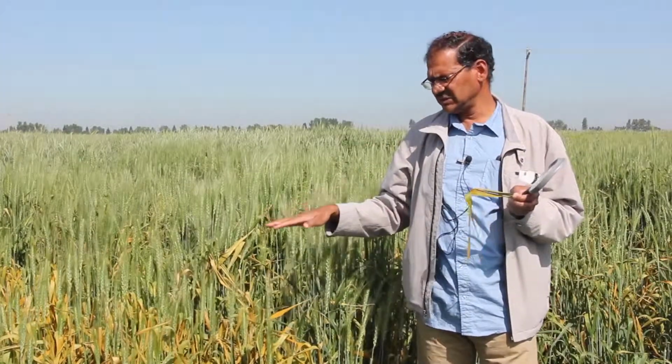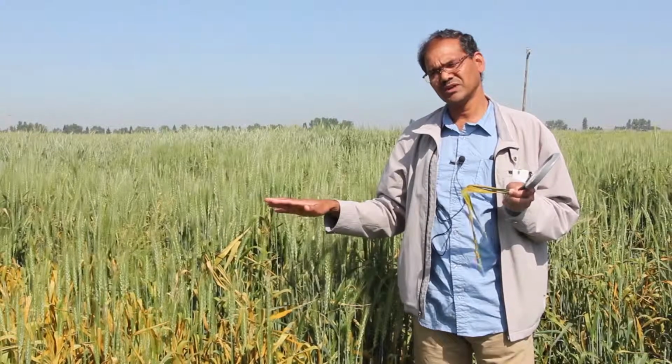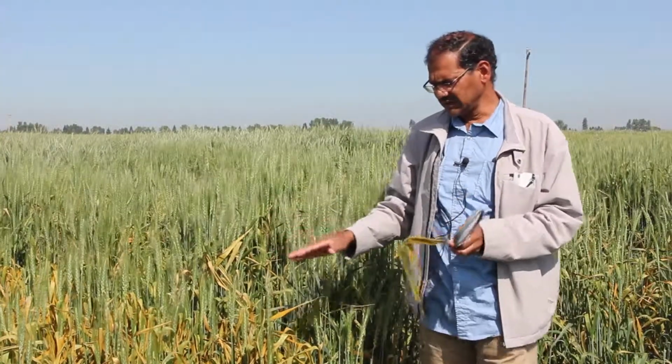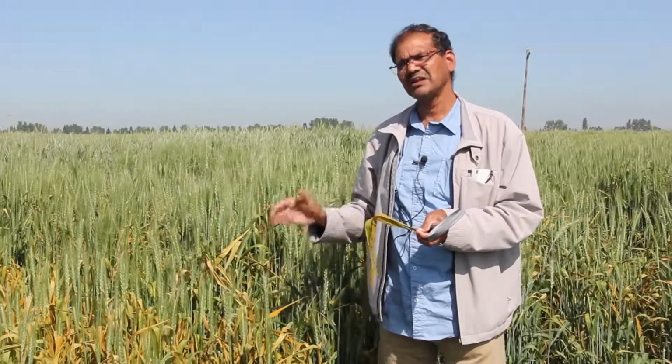Yeah, so we have three types of rust: the stripe rust, the leaf rust, and the stem rust. We don't have stem rust over here because stem rust needs a little higher temperature, so that is in Manitoba, in that area. Leaf rust, we will see in the last week of July. This fungus needs lower temperature, and after that, leaf rust needs a little higher temperature.